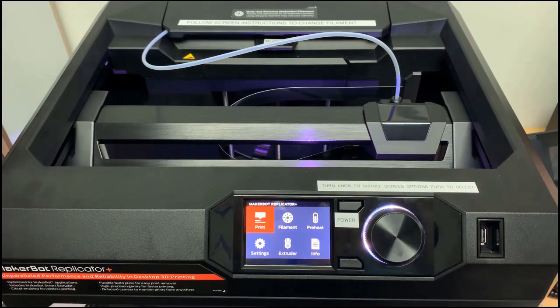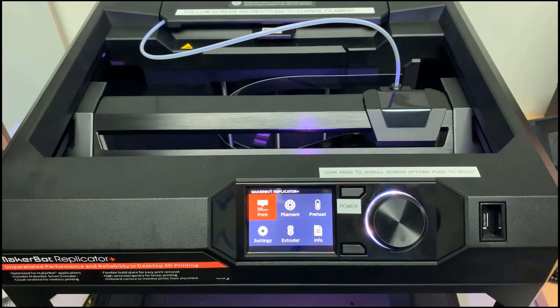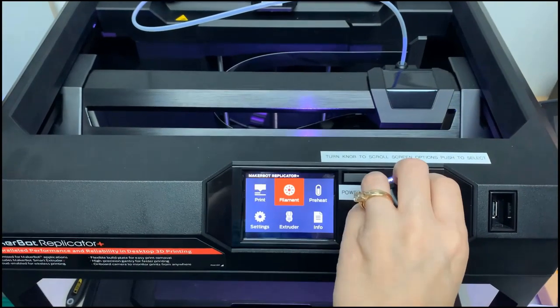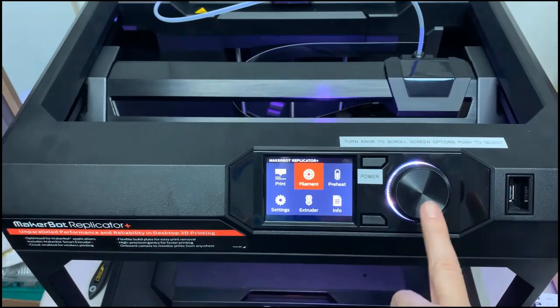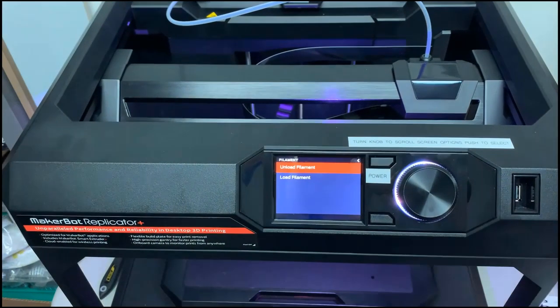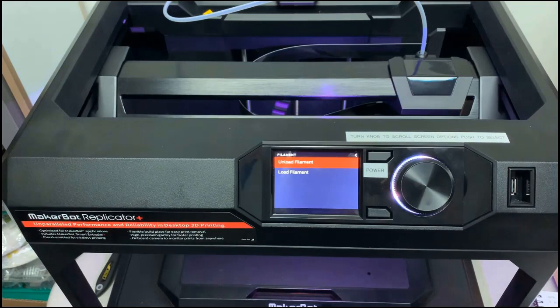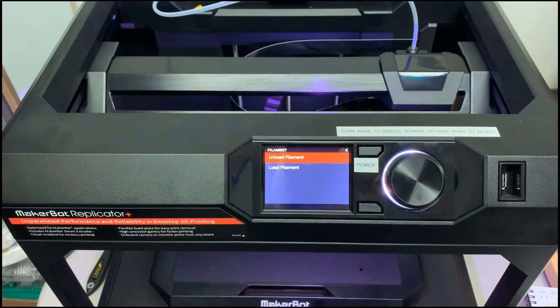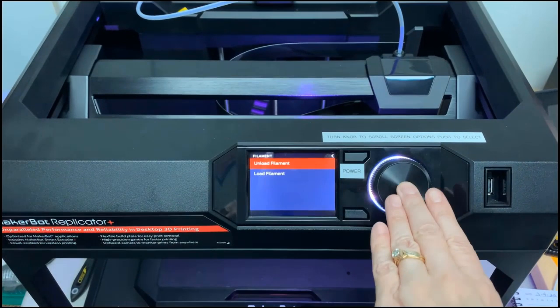So to change filament on our 3D printer, we're going to start by choosing filament on the screen here. We'll do that by moving the knob, and then we're going to press the knob to select filament. The first thing we have to do is unload the filament that's currently in there. That's our top choice there, so we can press the button.